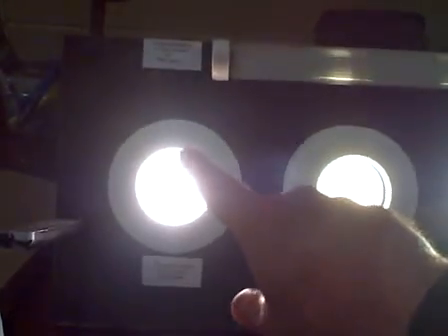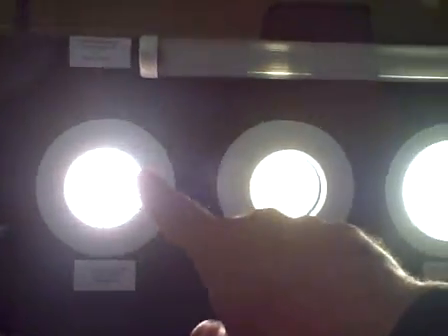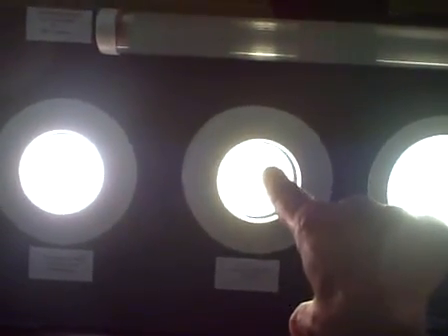Now if we look at this one and this one, we're going to notice that they're very close. This is a 65 watt incandescent flood. This is an LED equivalent to a 65. This is a compact fluorescent light that's supposed to be equivalent to a 65, and it's taking a while for it to warm up. Now each one of these devices is dimmable, and I'll demonstrate.